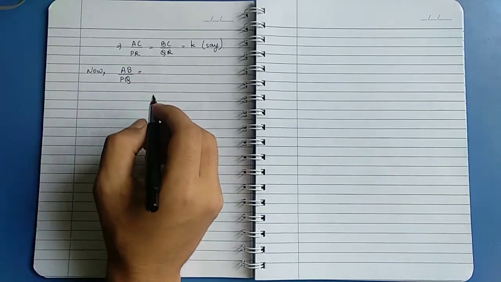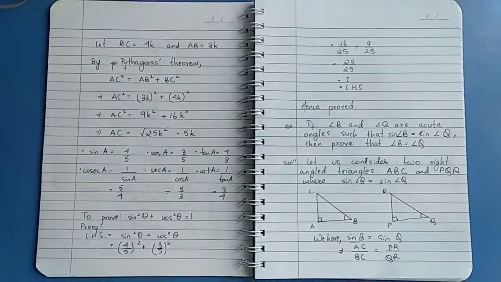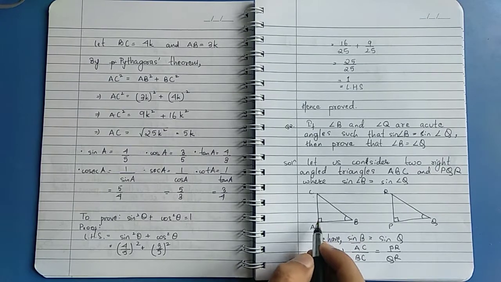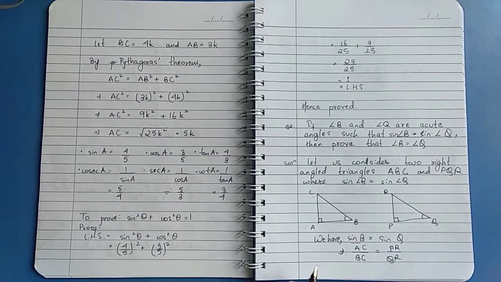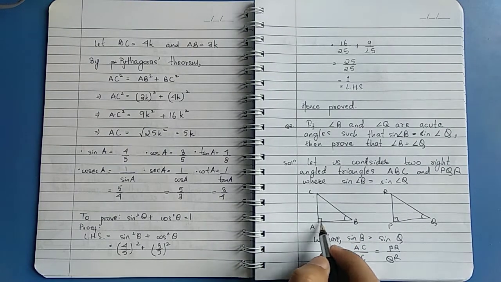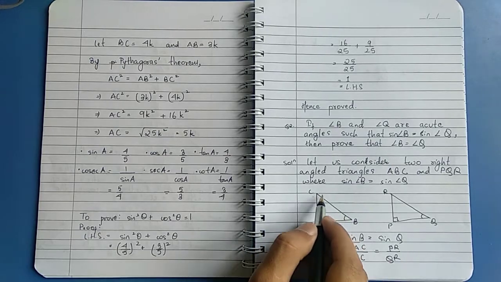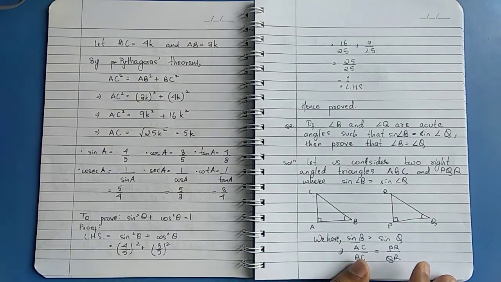So AB by PQ, by Pythagoras theorem, we have BC square equals AC square plus AB square. So AB square will become BC square minus AC square.